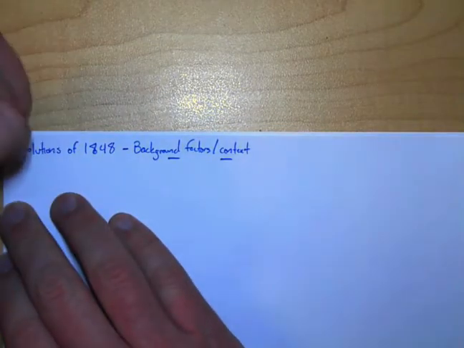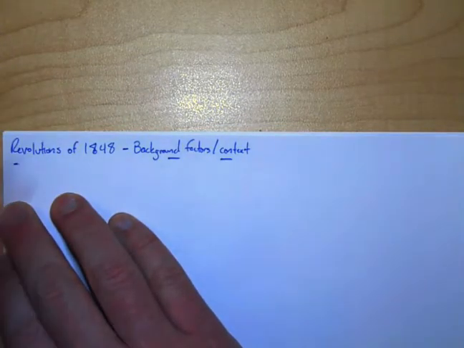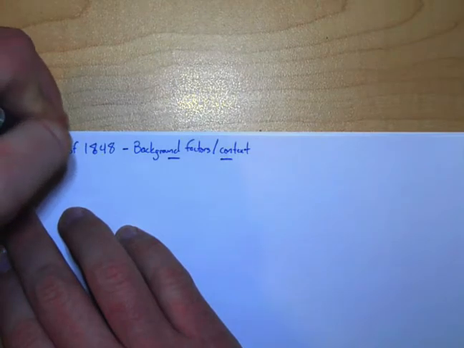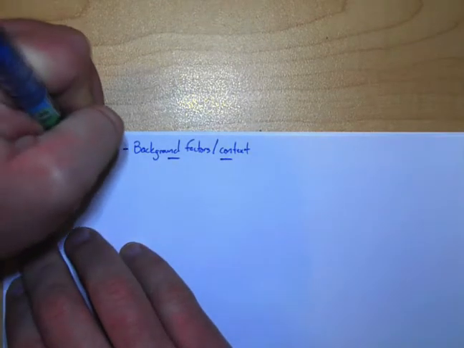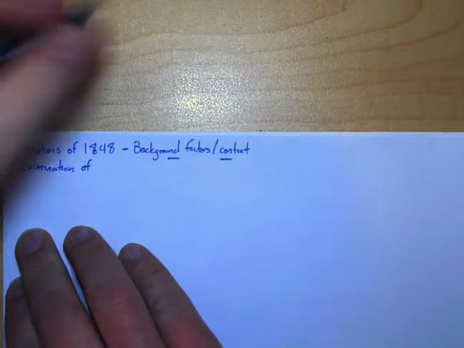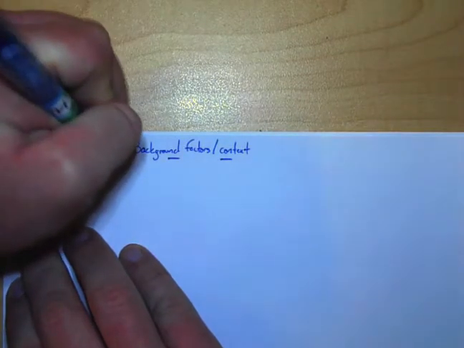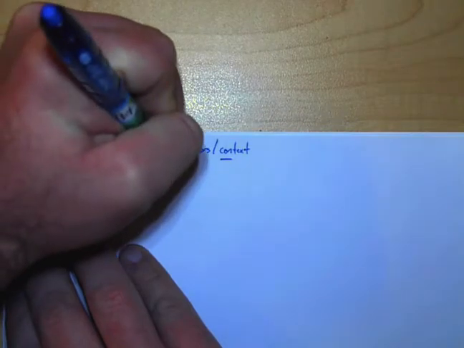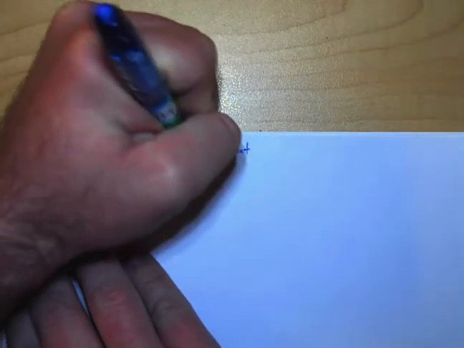So these revolutions are the culmination of a lot of different economic, social, and political trends.